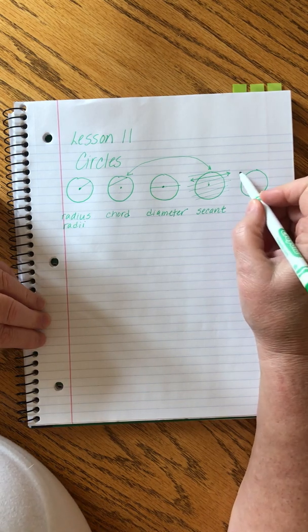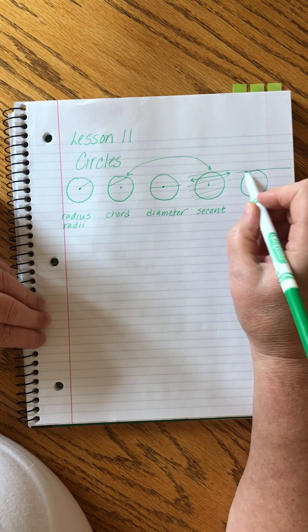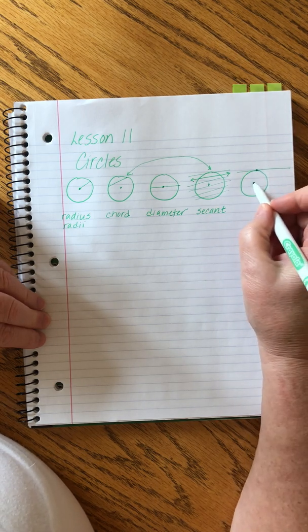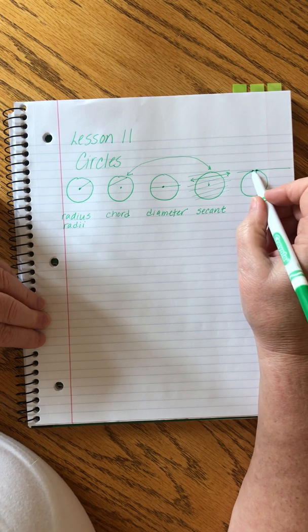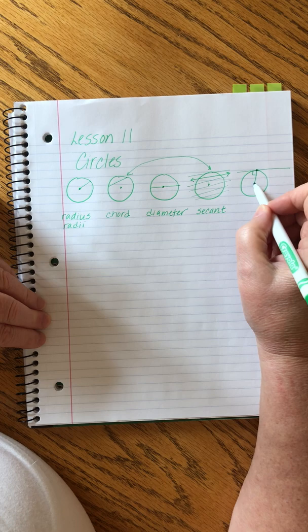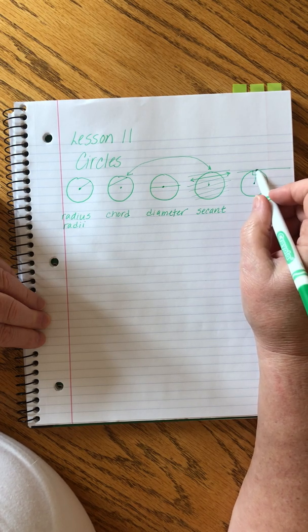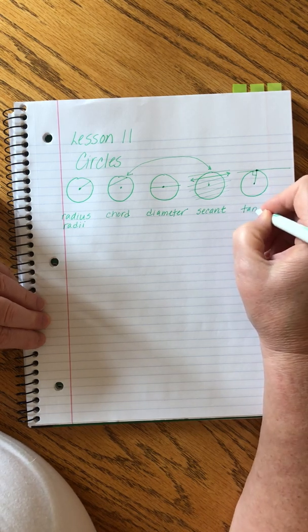This one is fun. This one is where we have a line that touches just at one point. Now my picture is not as perfect as it needs to be to show a perfect tangent. But the other thing that's cool is that you can draw a line from the center to the line and it makes a right angle. It touches exactly at one point. This is called a tangent.